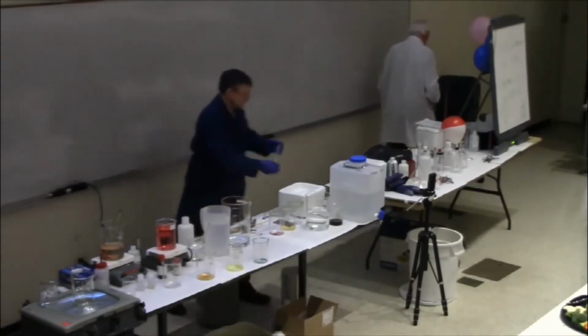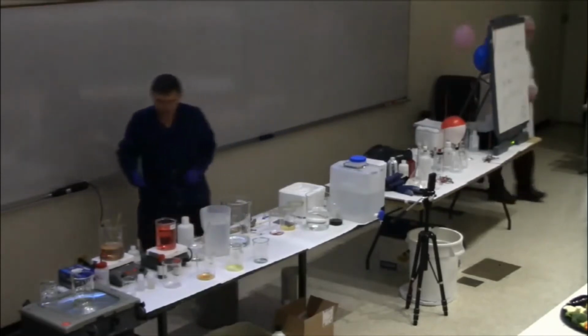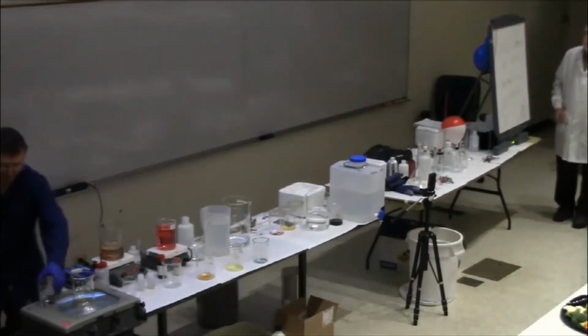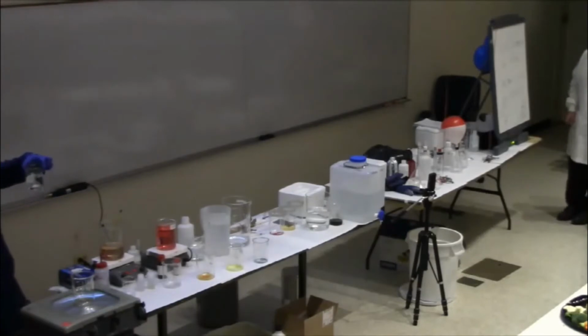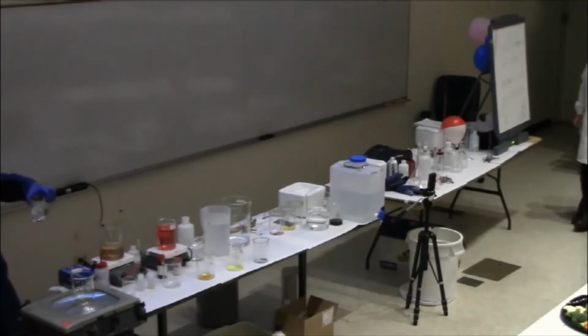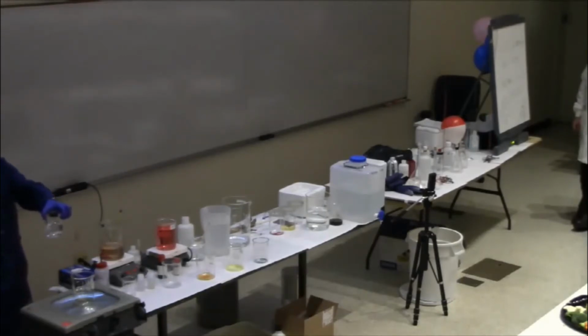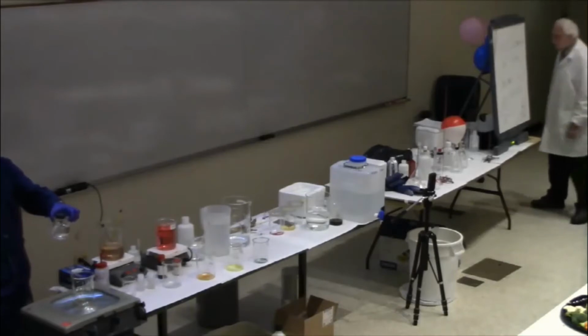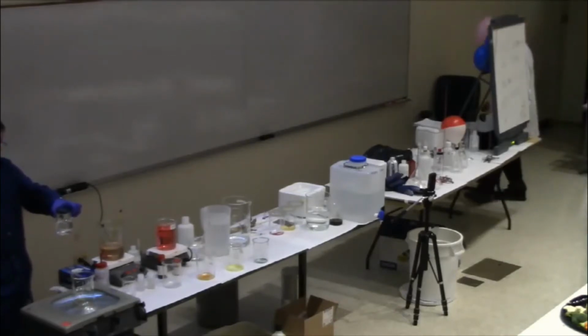So let's just watch what that one is going to do. It sinks in the water. It's not floating. This kind of water is called heavy water, and that is a heavy ice.